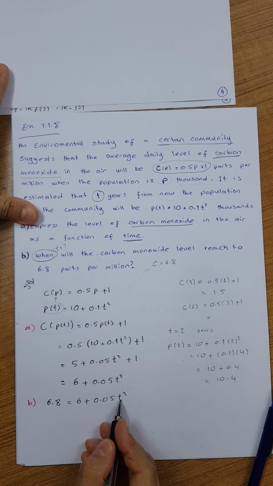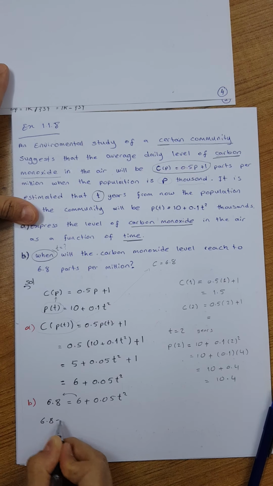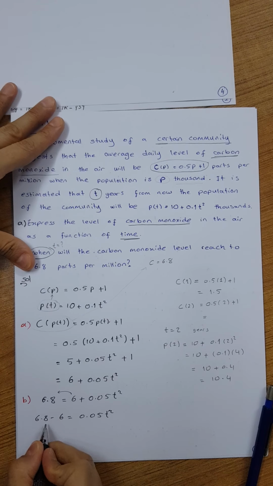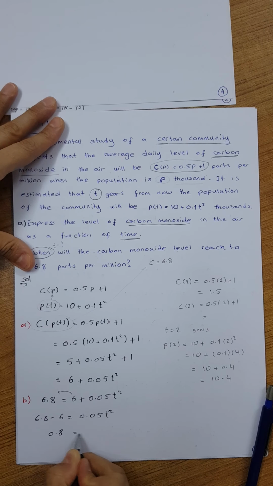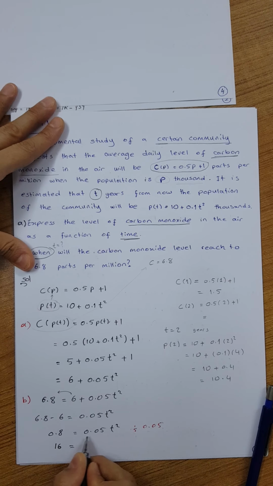We are searching for that unknown, okay? So I'm taking this one to the other side. 6.8 minus 6 is equal to 0.05 T squared. 6.8 minus this one is equal to 0.8, which is equal to 0.05 T squared. Simply dividing both sides by 0.05. Why? To get rid of that part and leave T alone. Of course, you can use a calculator. 0.8 divided by 0.05 is equal to 16, and that will be T squared.